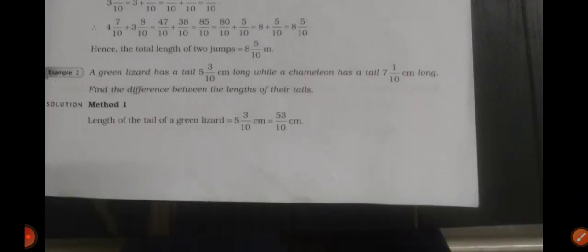2. A green lizard has a tail 5 whole 3 by 10 centimeter long, whereas a chameleon has a tail 7 whole 1 by 10 centimeter long. Find the difference between the lengths of their tails. Solution. It may be done in method 2 as shown below. The chameleon's tail is longer than the green lizard's tail by 1 whole 8 by 10 centimeters.